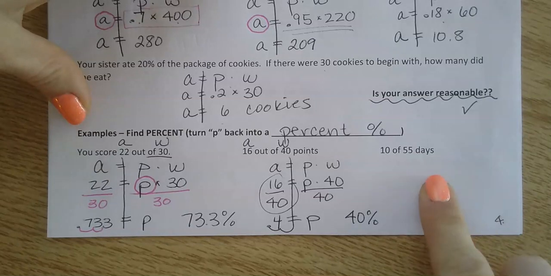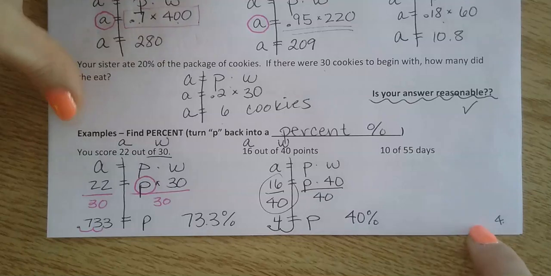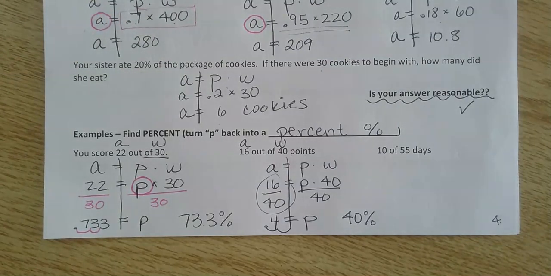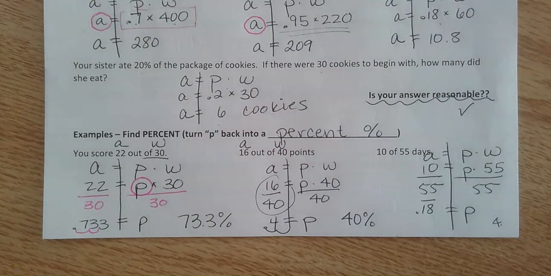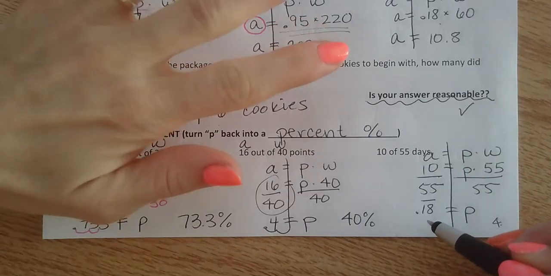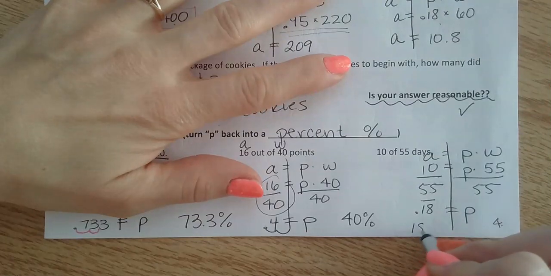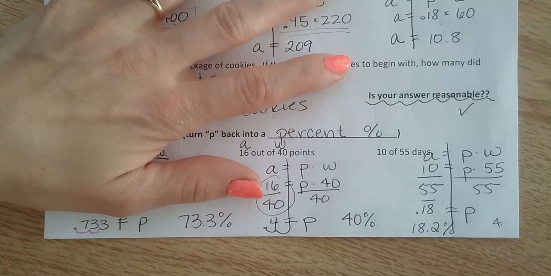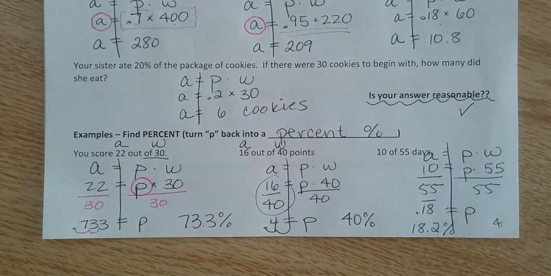Okay? Try this one. You set it up. Make sure you get your final answer as a percent. Don't leave it as the decimal. And then hit play when you're ready to check this. Okay, I ended up dividing both sides by 55. I got this decimal. Final answer would be 18 point, and I could round this probably to 2, 18.2%.